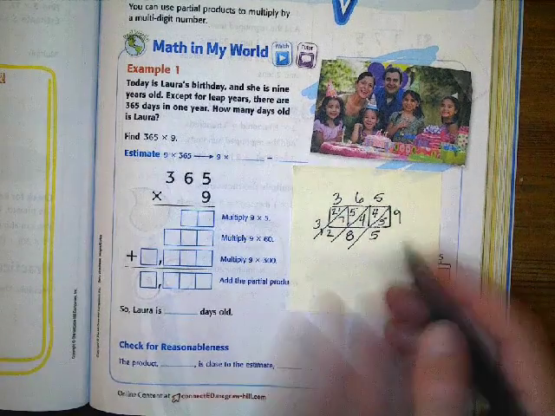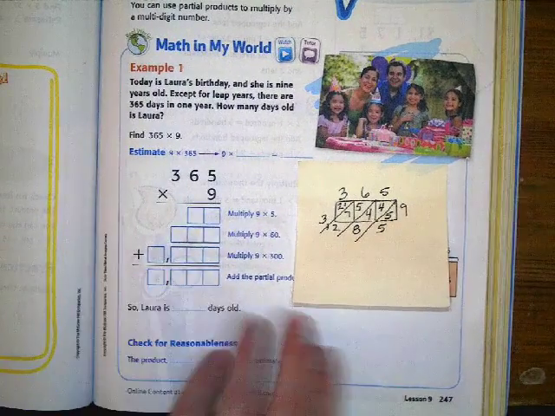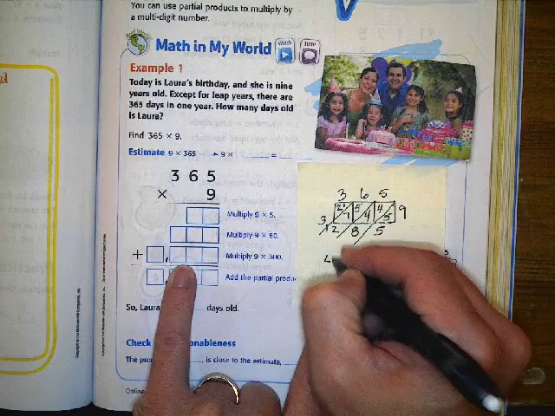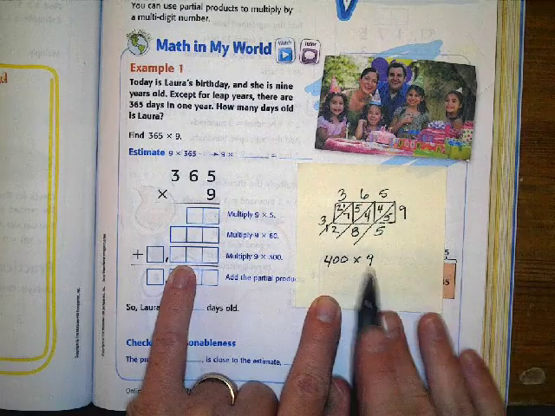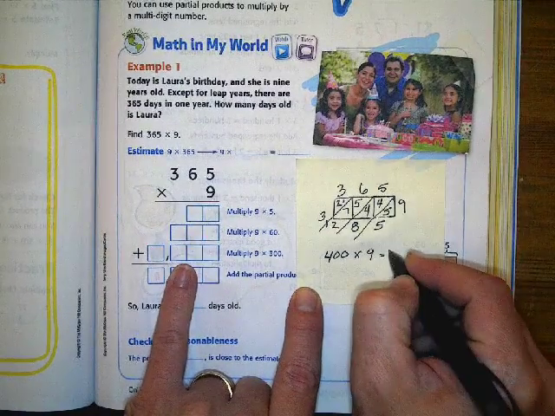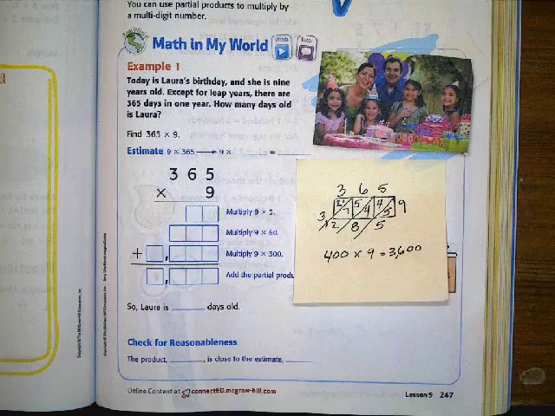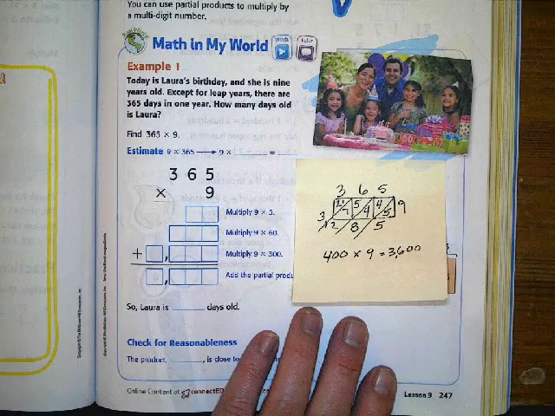This also is asking me down here at the very bottom to estimate to see how close I am. The 365 is going to round to 400 times 9. 9 times 4 is 36, and the 2 zeros. And 3,600 and 3,285 are pretty close, so I think my answer is reasonable.